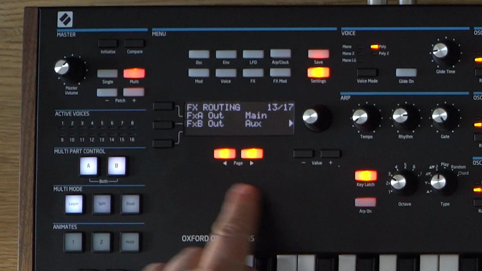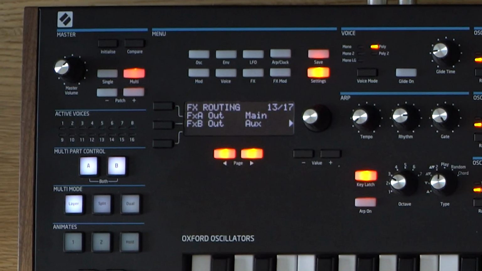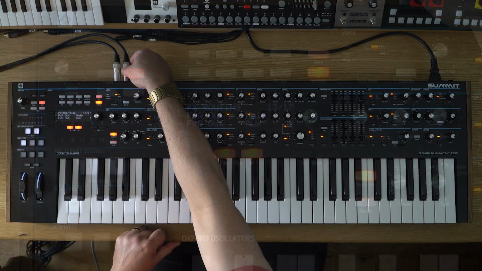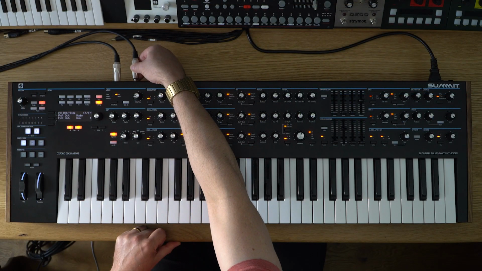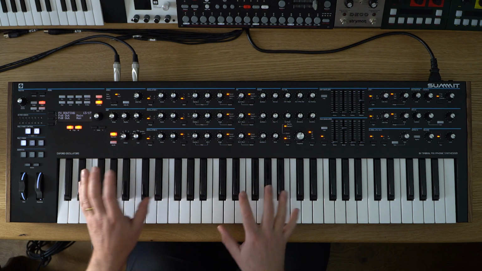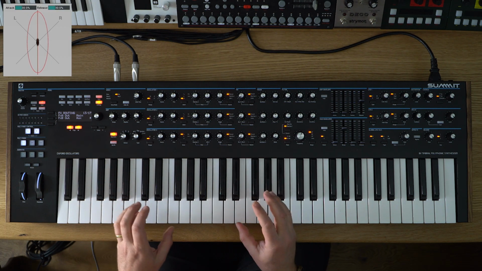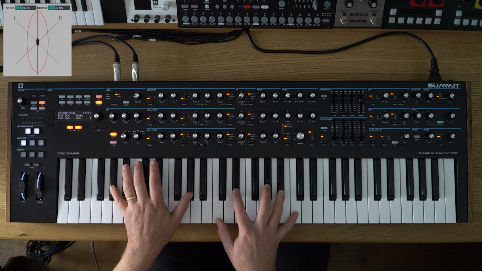The next thing is I want to make sure that my part B is set to come out of the auxiliary output, as are part B's effects. Now I'm going to take the right hand jack and plug this into the auxiliary output. Now when I play, I'll have both sounds but coming from two separate synthesizers, giving me some interesting oscillator phase relationships in the stereo field.